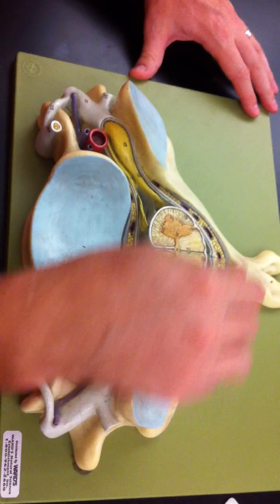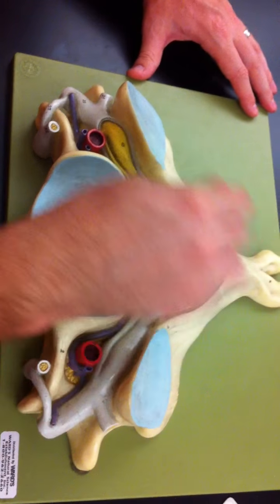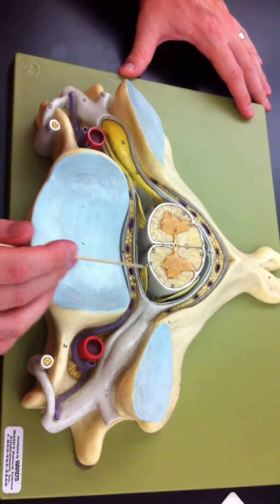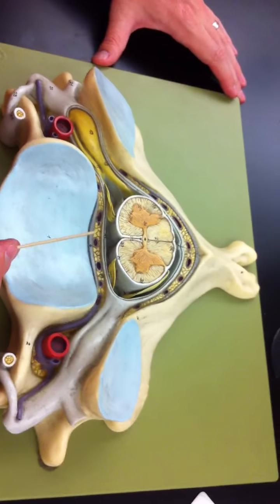So what we're looking at here is a cross-section through the spinal cord. This is actually a cervical vertebrae that's surrounding the spinal cord. And so what we want to do is go through various parts.